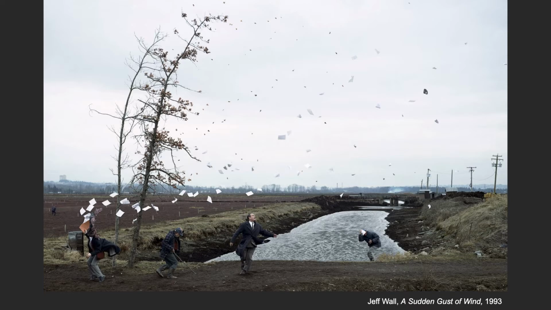What is the focal point of this photograph? Well, I think the focal point is this poor soul here and his folder. All of the paper flying through the air is coming from this folder. Using directional line, we're finding this to be the focal point.